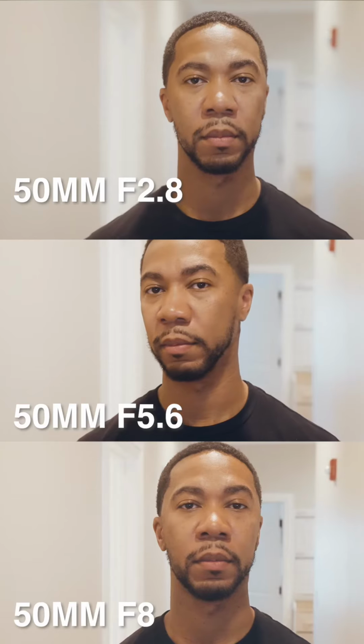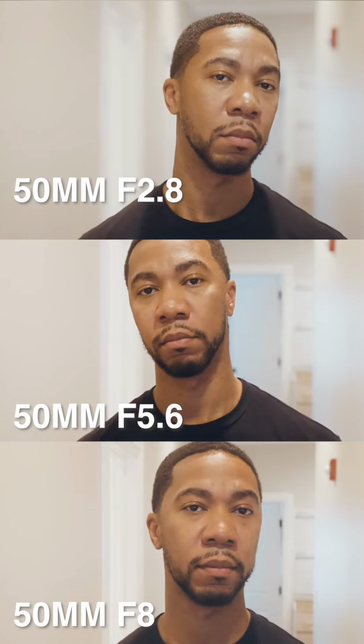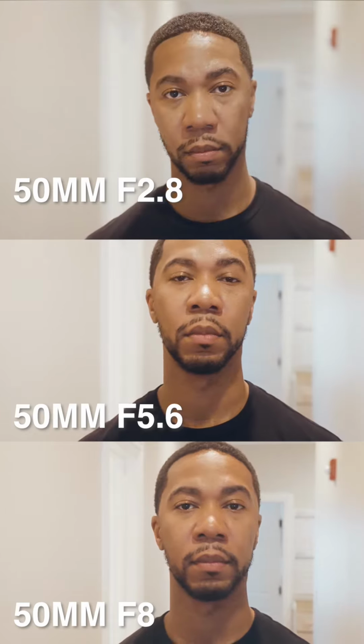I don't recommend shooting at lower than f2.8 outside of a few specialty situations because your depth of field is so shallow. It becomes harder to keep and maintain moving subjects such as a person talking, a person walking, a person doing any type of action. It becomes much harder to keep them in focus. However, when you stop down, you will lose a little bit of that shallow depth of field, but it then becomes easier to keep your subject in focus.